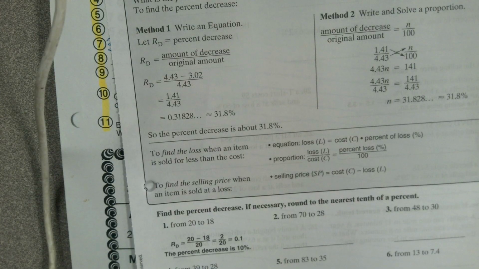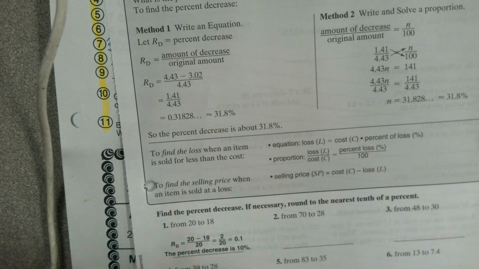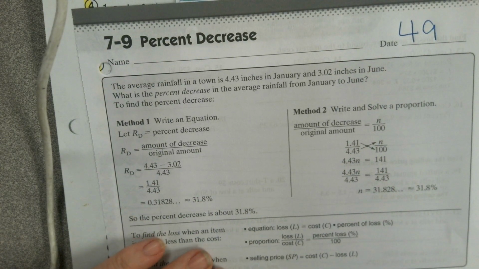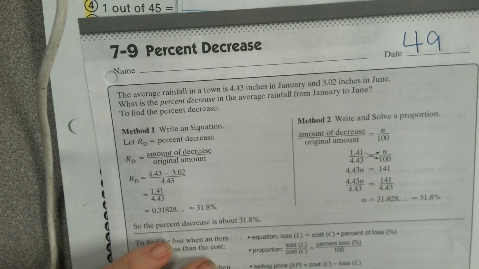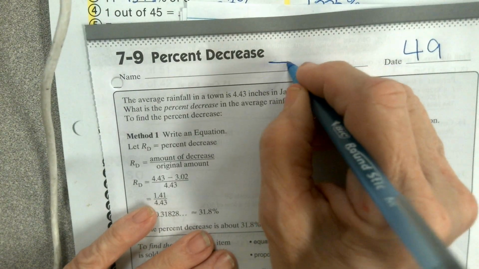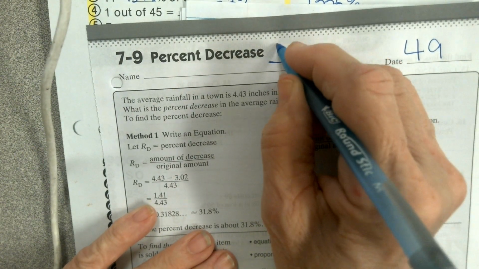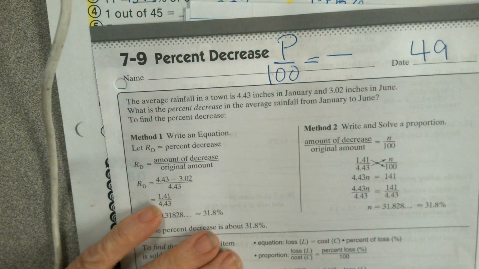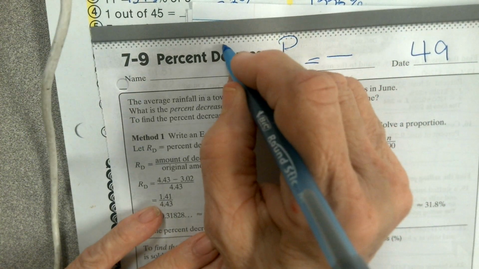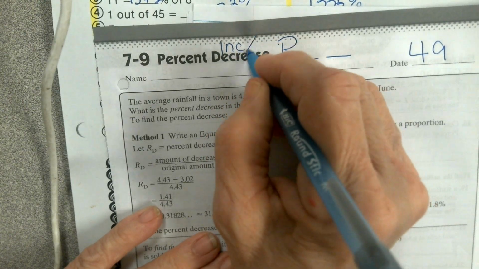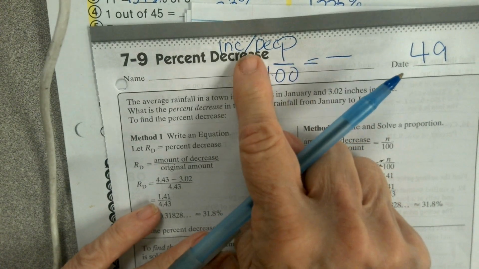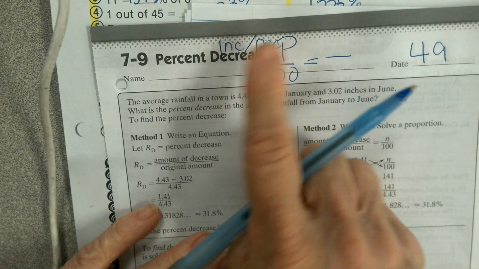The day before the test, we had percent of increase. This is basically the exact same thing. The formula is going to be percent over 100, and it is the percent of increase or decrease. It's the exact same formula. You're going to put your increase here or your decrease.